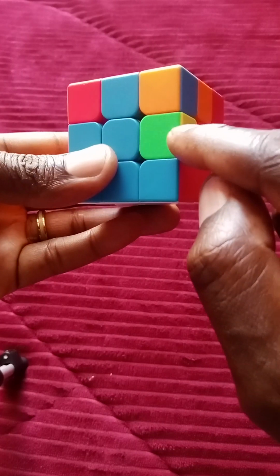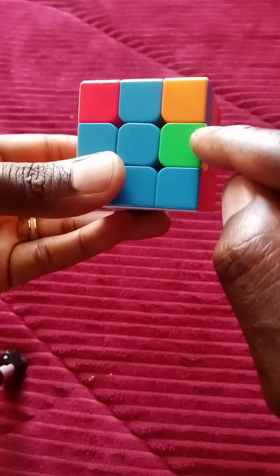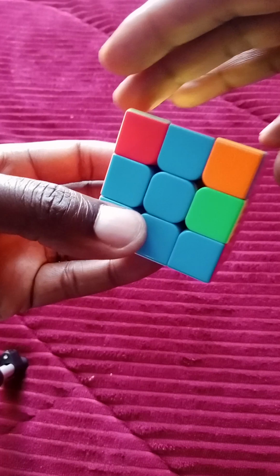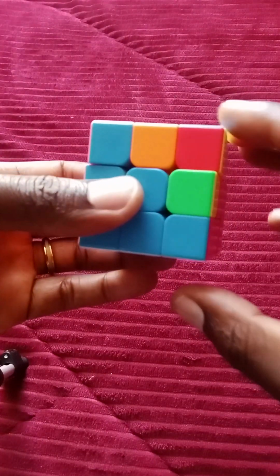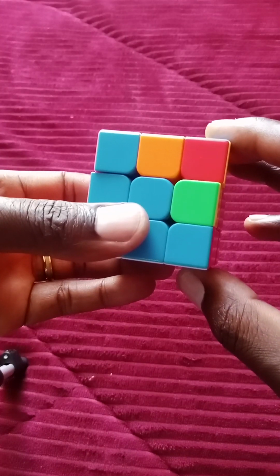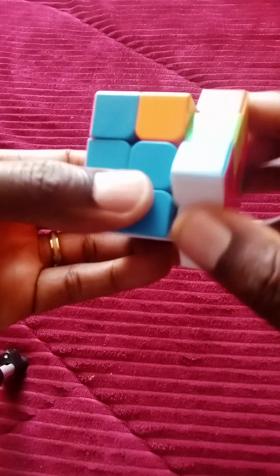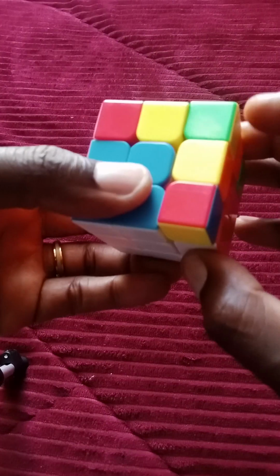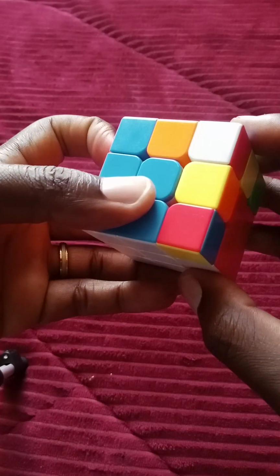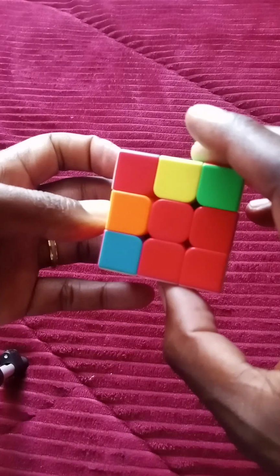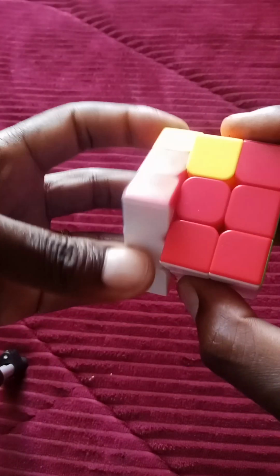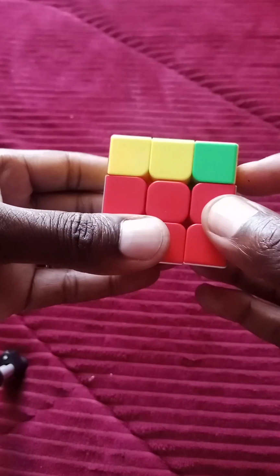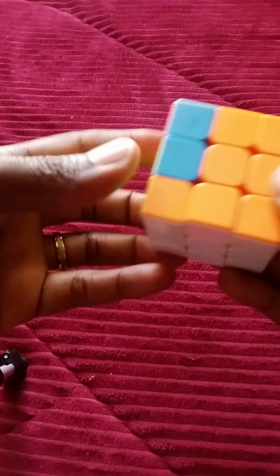It's needed on the right side, so we will turn it to the left, and then we will do a right algorithm because we have turned it to the left. Now we'll do a right algorithm once, turn the whole cube to the left, and do a left algorithm once, and we'll have our piece positioned at the right place.